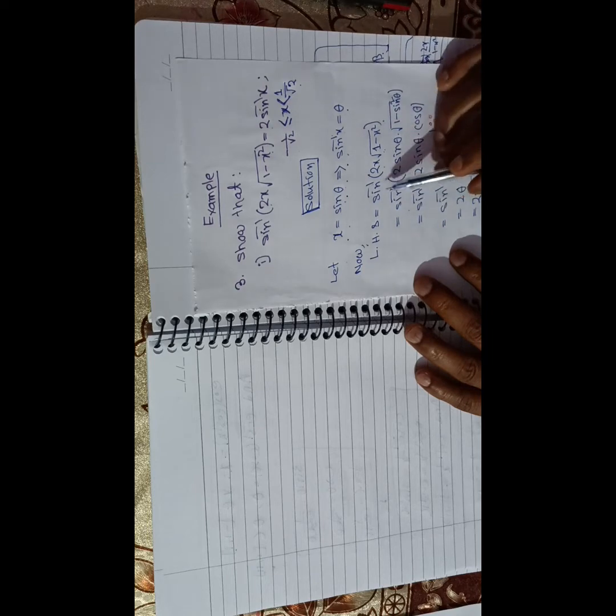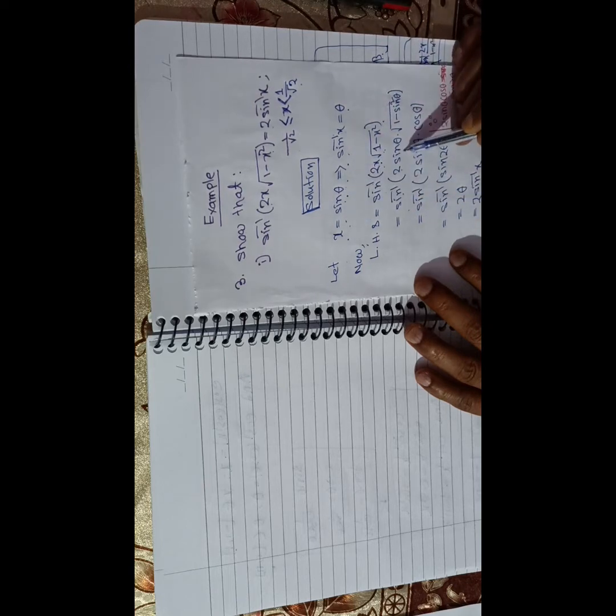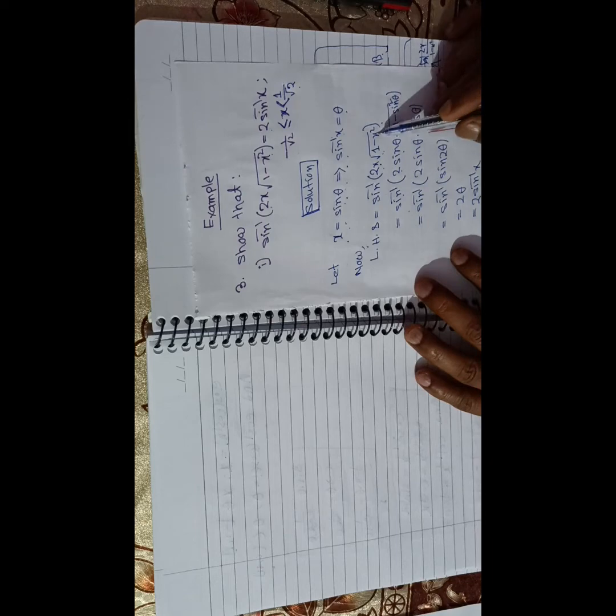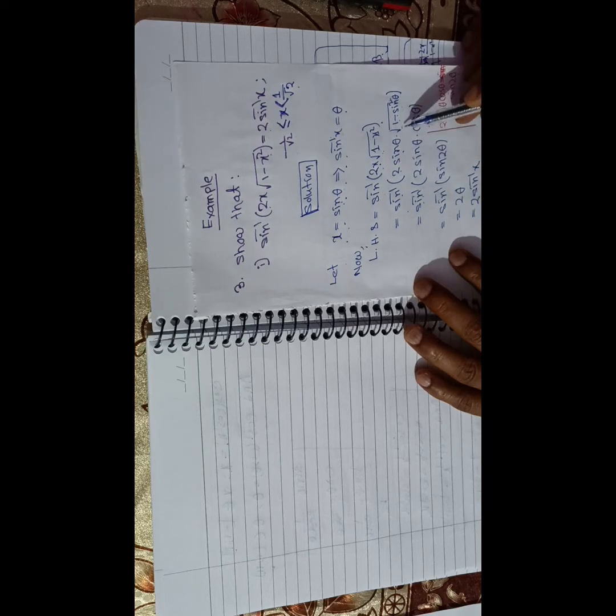In place of x we write sine theta, so we have 2 sine theta root over 1 minus sine square theta. 1 minus sine square theta is cos square theta, so under the root it becomes cos theta.